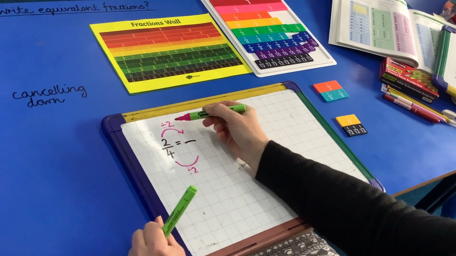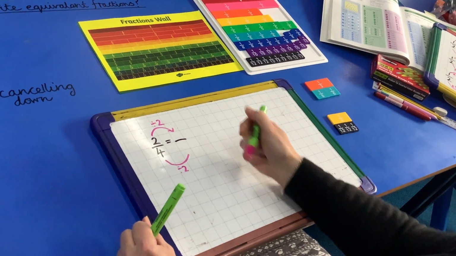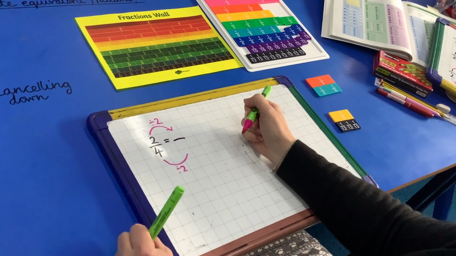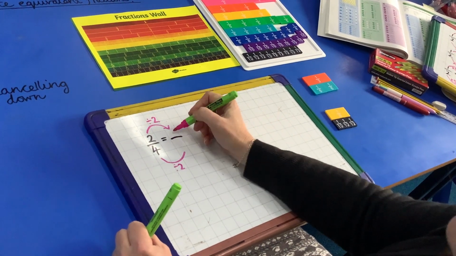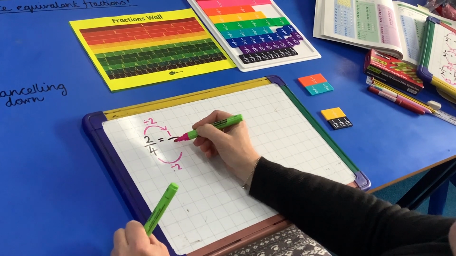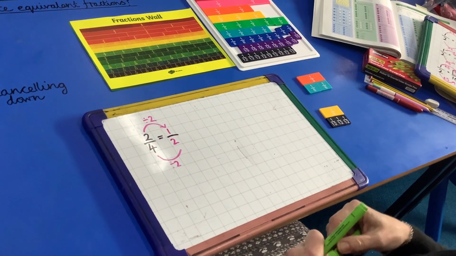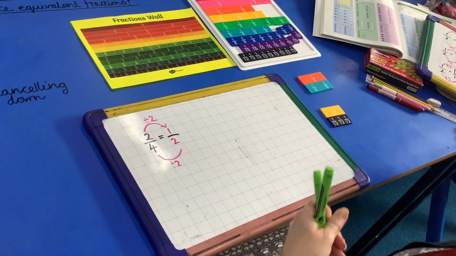Again, I have to do the same to the numerator and the denominator. So 2 divided by 2 is 1, and 4 divided by 2 is 2. So again, I know you knew that 2/4 is the same as 1/2.